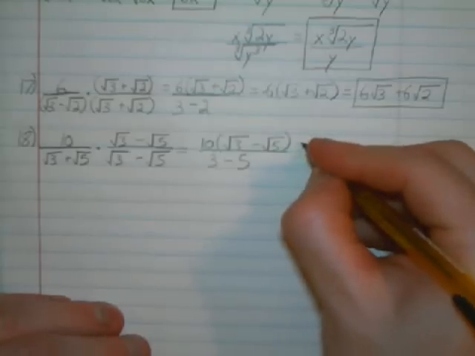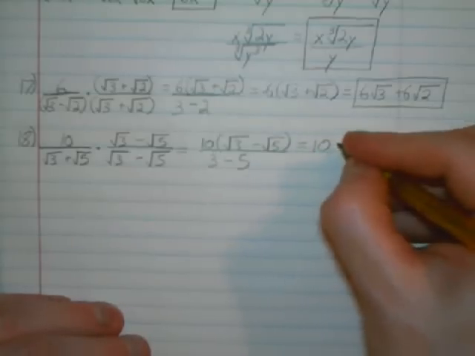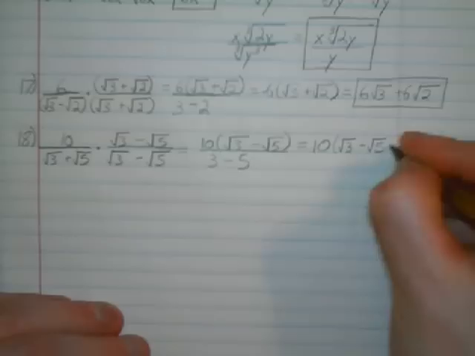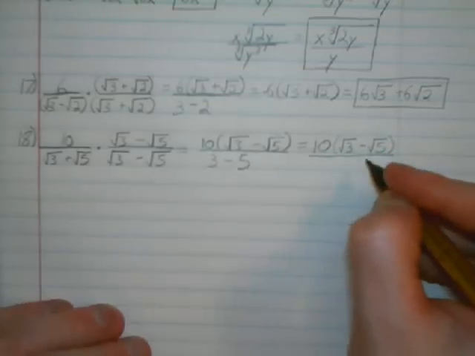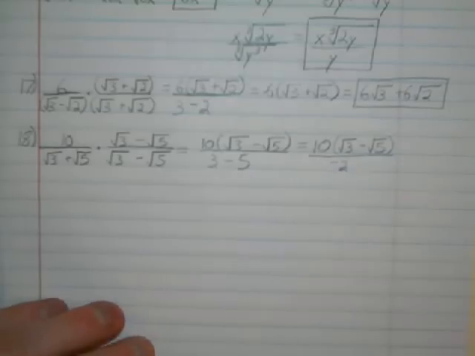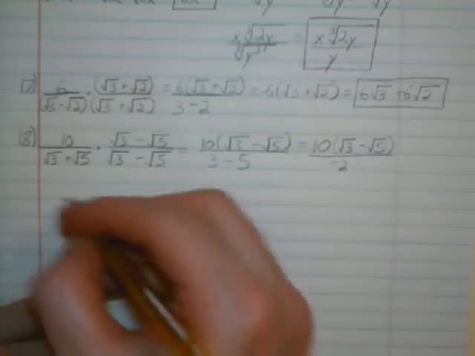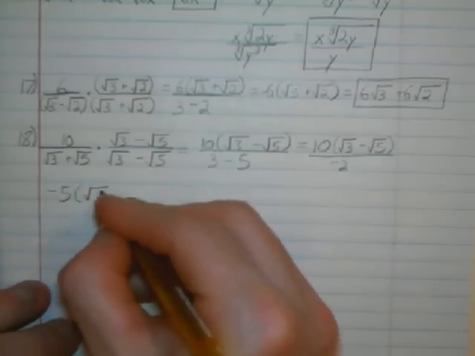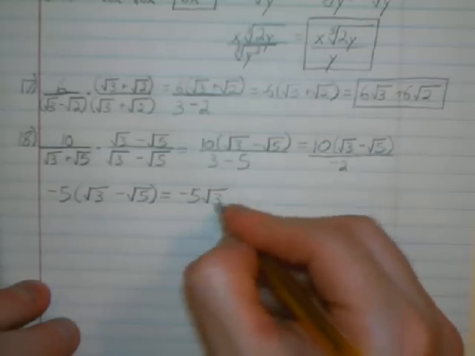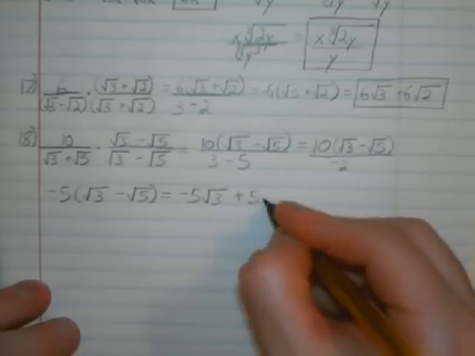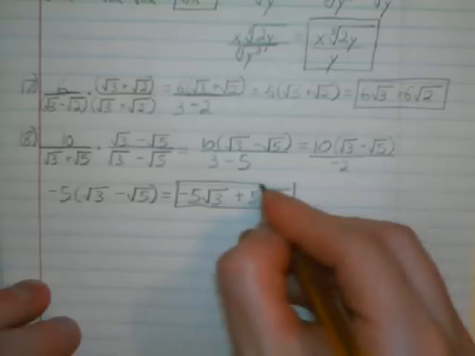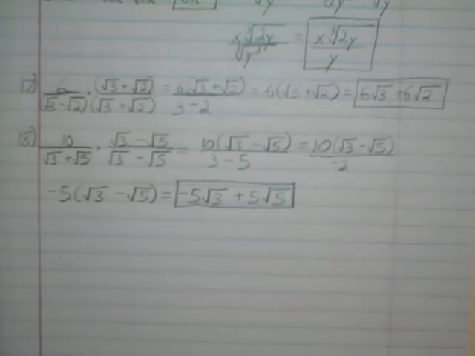Now when I do this, I end up getting 10. I'll go ahead and leave it on the outside right now. 10 times the square root of 3 minus the square root of 5. Then I've got this negative 2 now down at the bottom. 10 divided by negative 2 is going to be negative 5. And when I distribute that, I get negative 5 times the square root of 3 plus 5 times the square root of 5. And you might have distributed in a slightly different order, but as long as you got the final answer, you're in good shape.